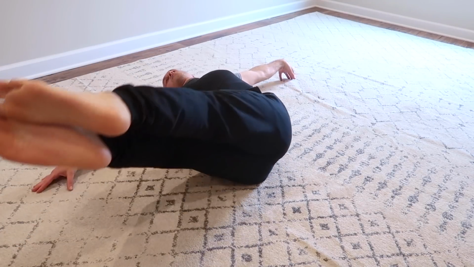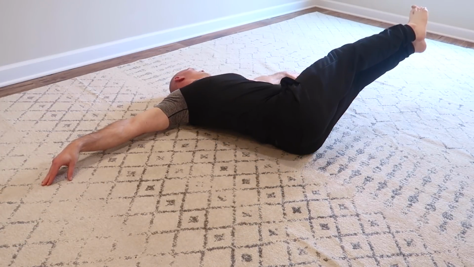A lot of people do windshield wipers on a bar, so they hang from a bar in a tucked front lever and they can do windshield wipers that way. But these ones on the floor are great for beginners. If they feel too hard, you can always tuck the legs to make them easier, but I recommend starting with these for sure. Now, what about the push-up category?